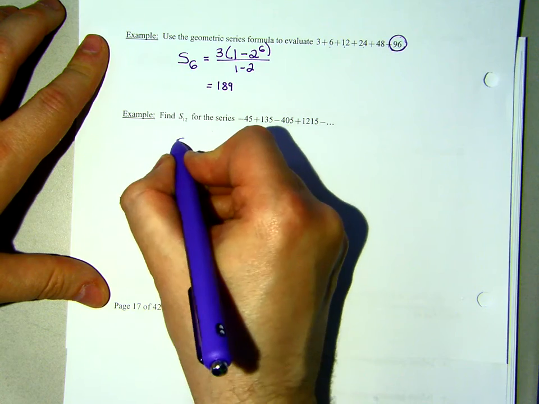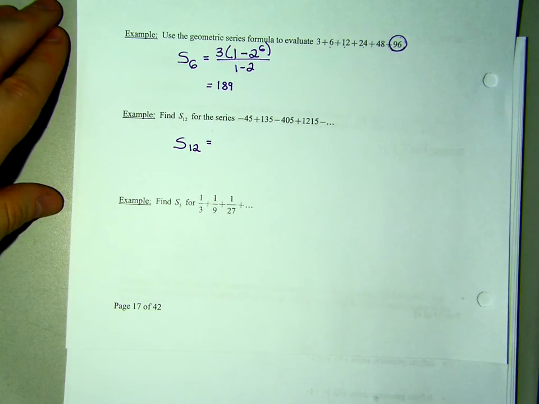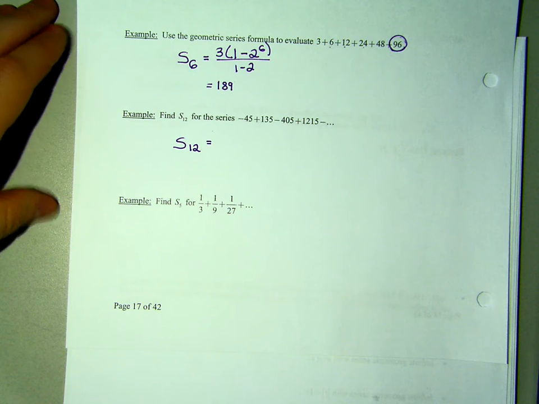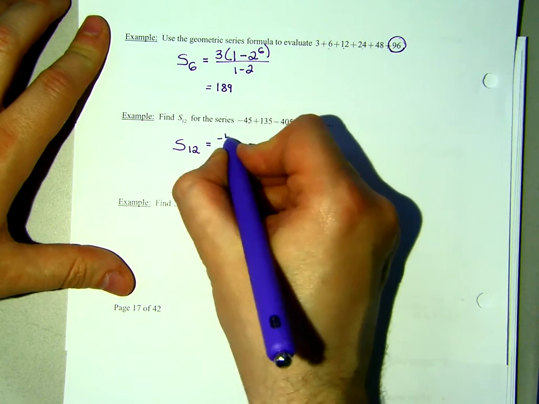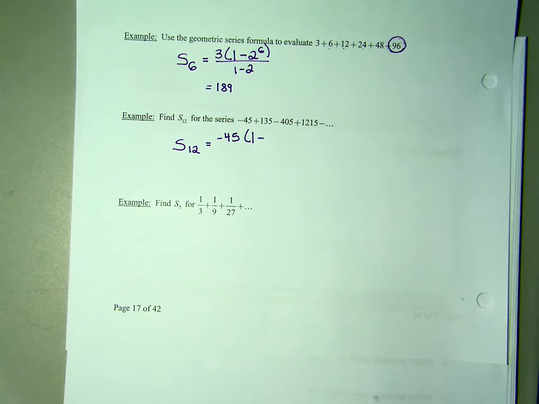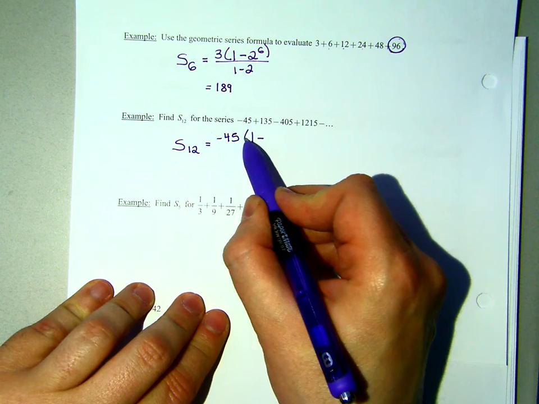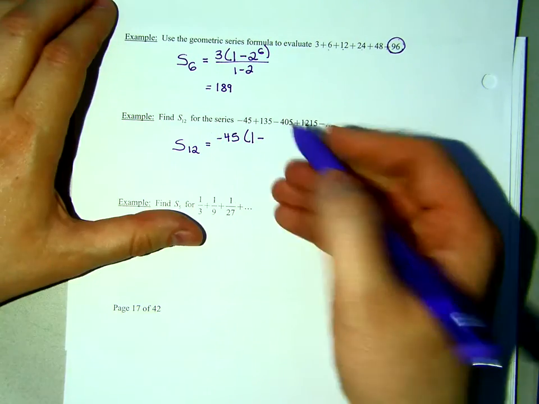Let's take a look at the next problem, S sub 12. Do I have a first term? Yes. What is it? Negative 45. Okay. What's the common ratio? And be a little bit careful. Negative 3. If you're not just seeing this again, please do some division. 135 divided by negative 45. Negative 405 divided by that.